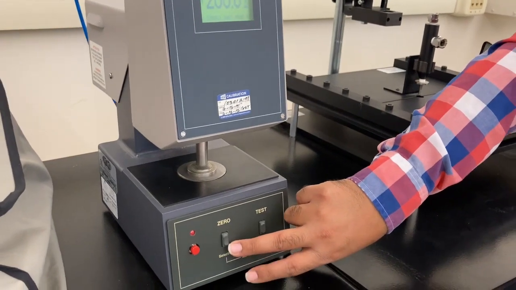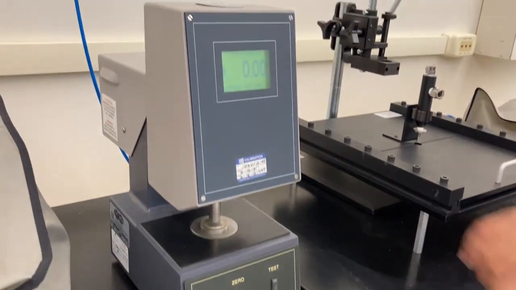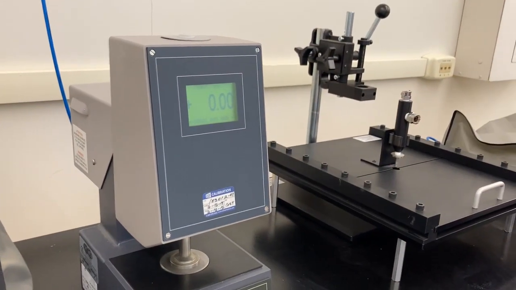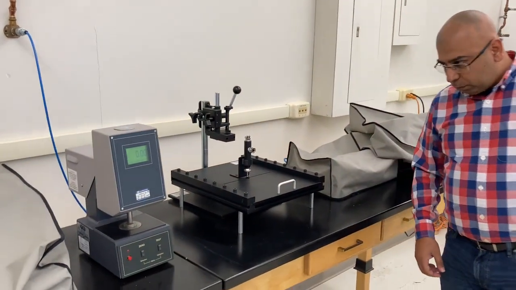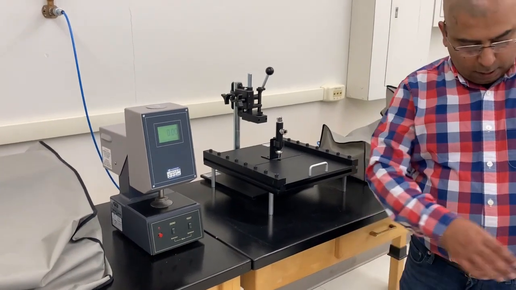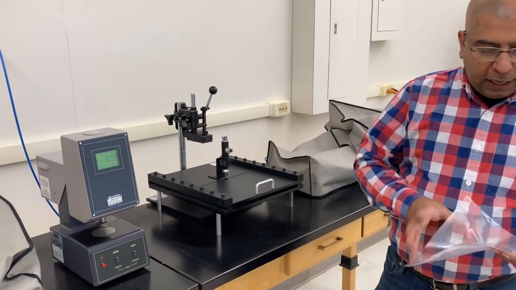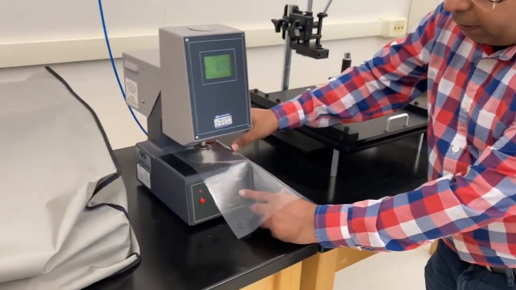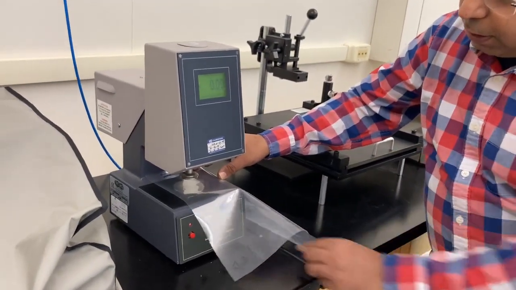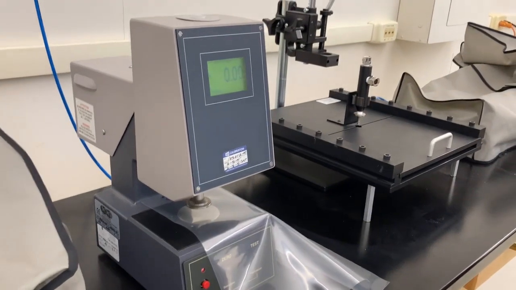I am pressing the zero right here, so we have 0.00. Now it's zeroed. Now we can open the platen and insert the plastic film, and I can press the test button and measure the thickness.